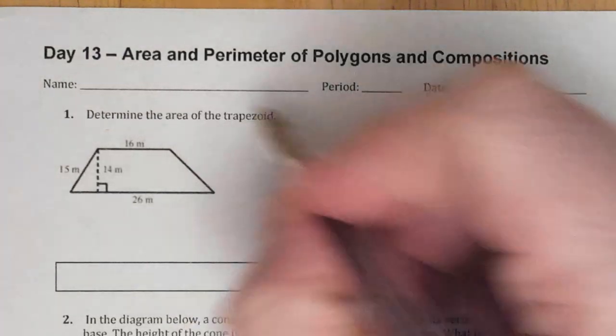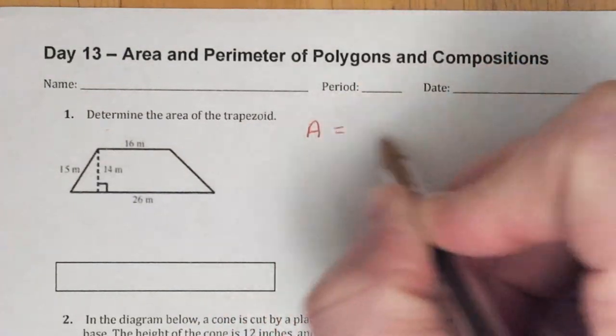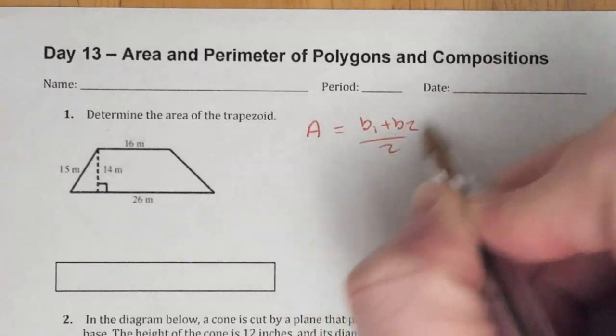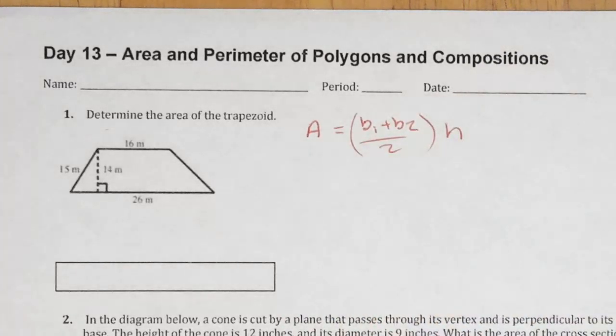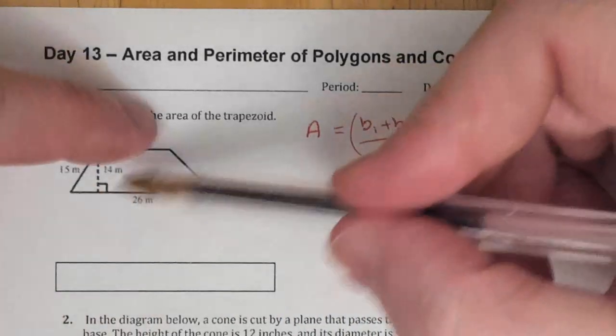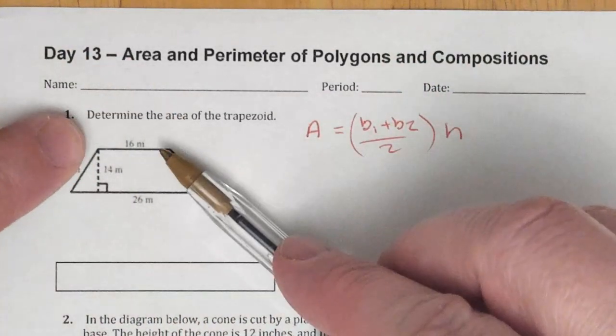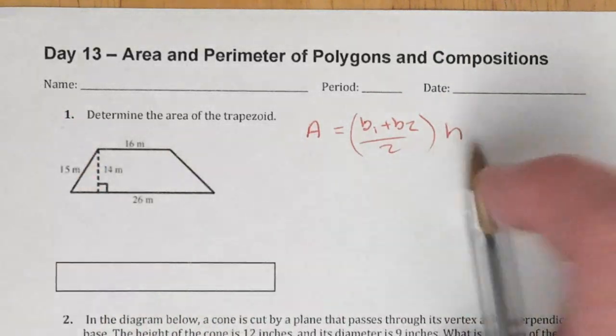All right, so for the area of a trapezoid, area equals base 1 plus base 2 all over 2 times the height. That's what I personally like to do. So basically we're taking the average of the bases, divide by 2, and basically you just made it into a rectangle.